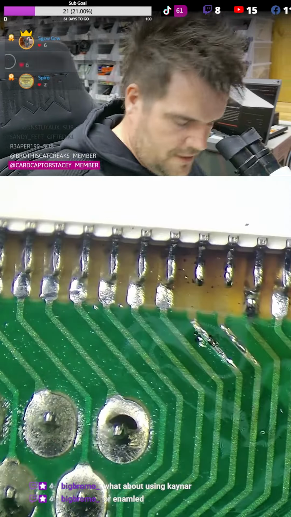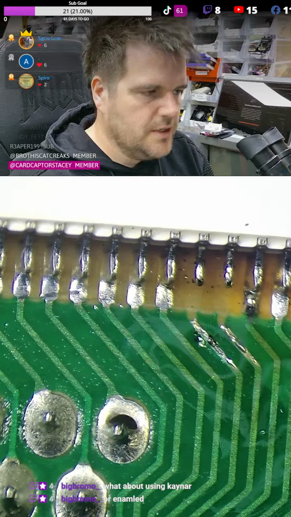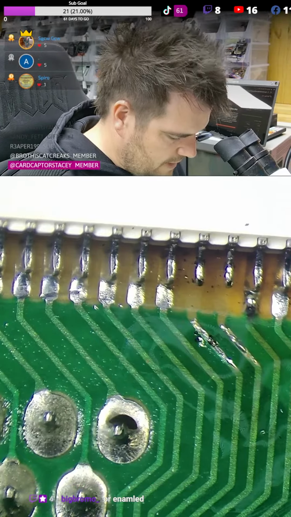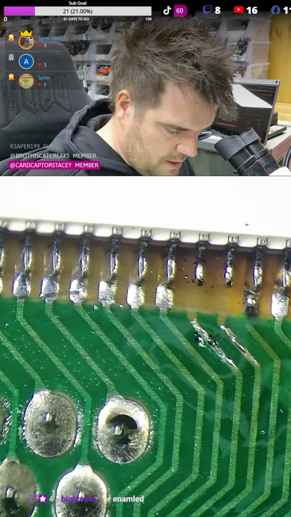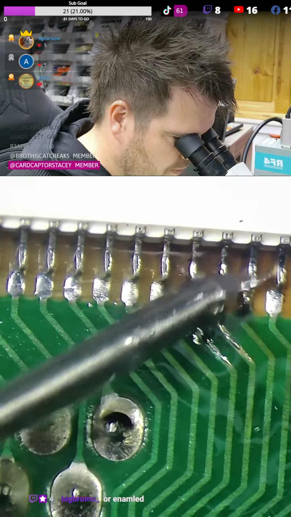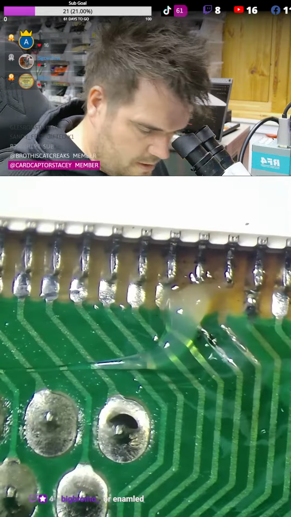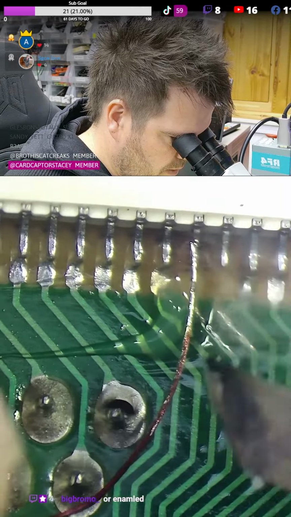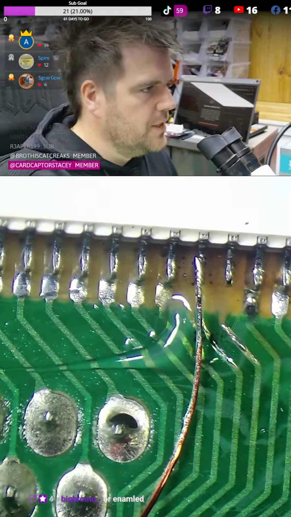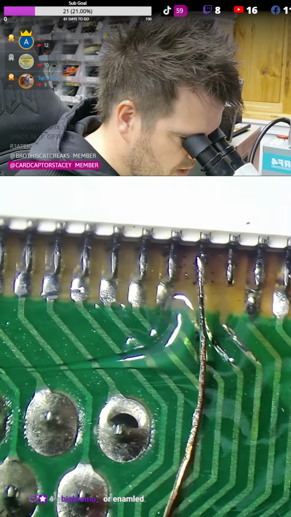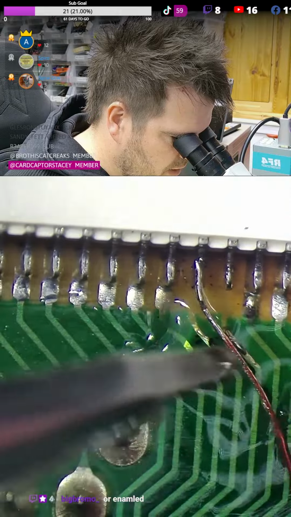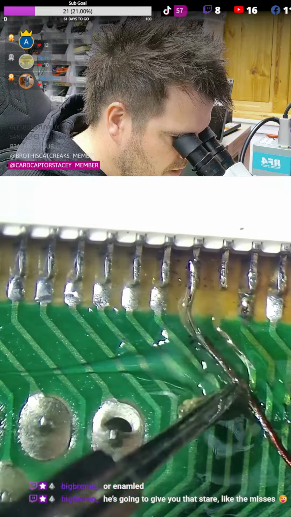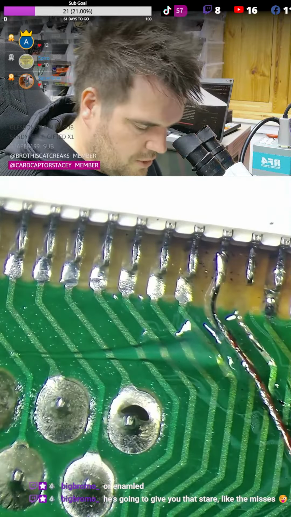Right, so let's get onto this. So I've got some normal enamelled wire. Do exactly the same as what we just did. Probably need a bit of fresh flux now. And then you can go onto the pin. That's better when you're used to working with it anyway. And then go down to here, bend it into position.